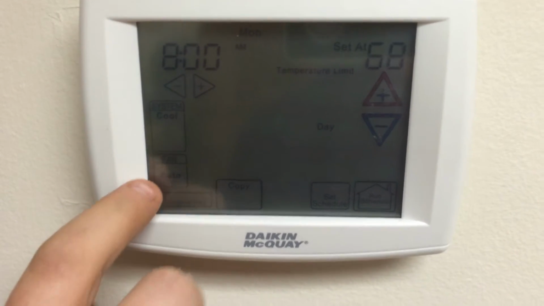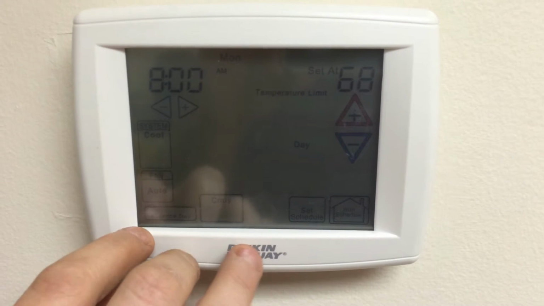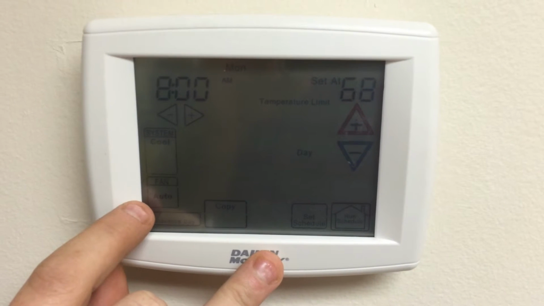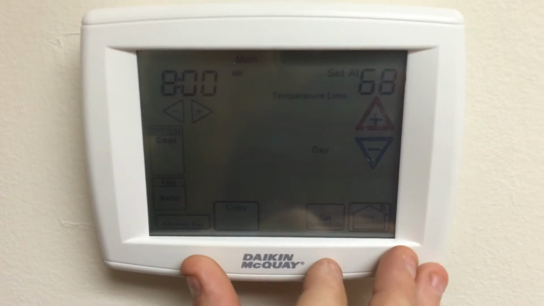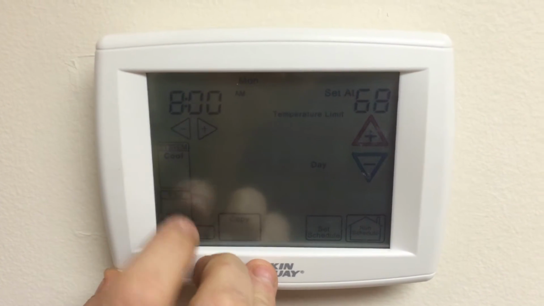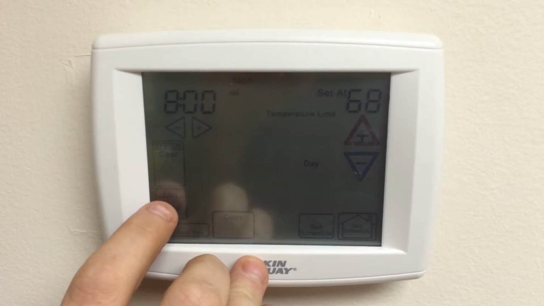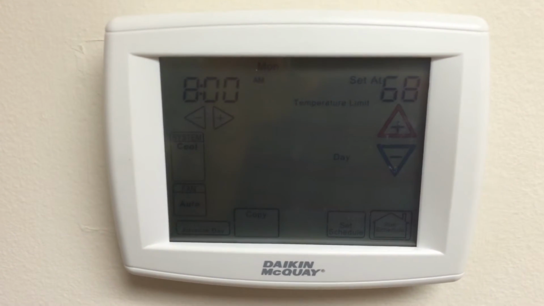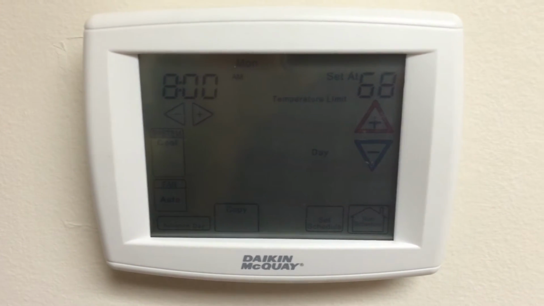Another option is if you want the fan to run all day. You can also do that during your cooling set points. If you want it to go into auto for fan, that means that when the unit is calling for heating or cooling is the only time the fan will run. If you select program or on for the fan, that means that the fan will run the entire time the unit is occupied. But at night, it will turn off.